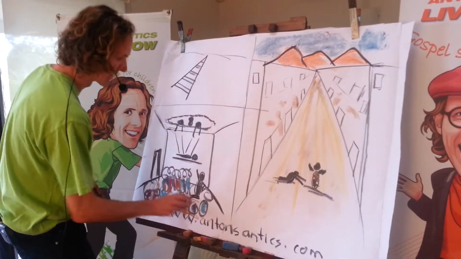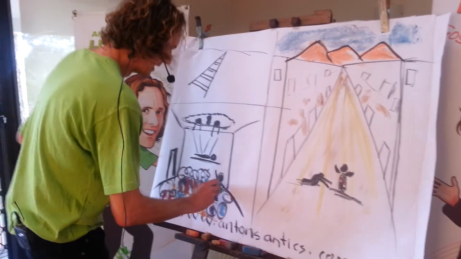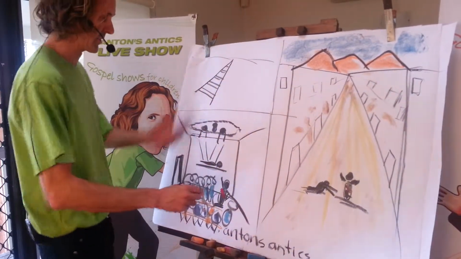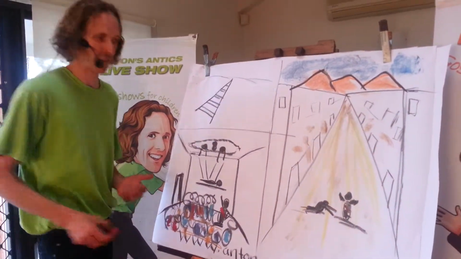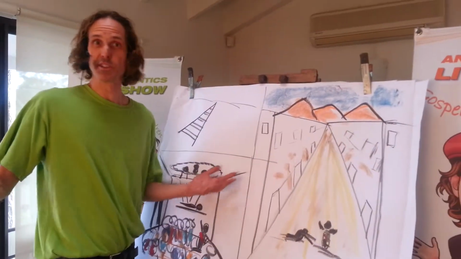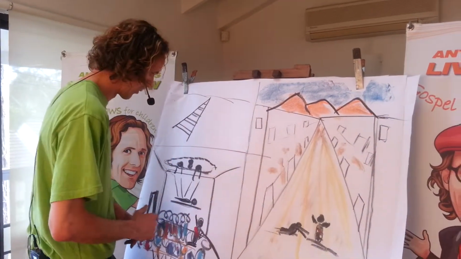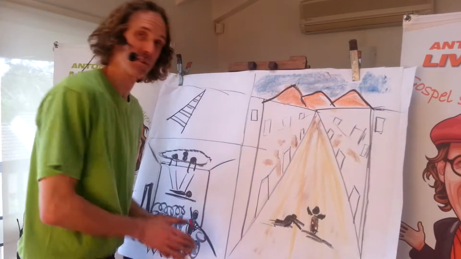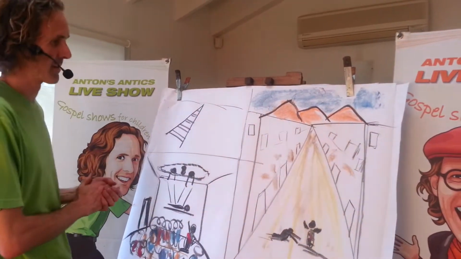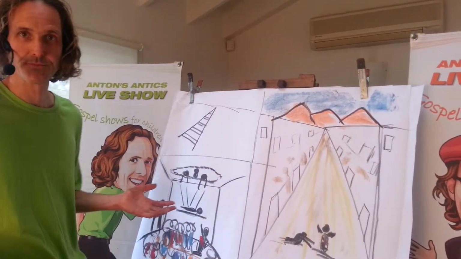He was paralysed. Jesus saw him, and because of their faith, because they believed that Jesus could help them, he healed the man. And the guy got up, and Jesus says, "Your sins are forgiven. Get up and walk." And that was that story. And there's a couple of examples of how to use the perspective in buildings.